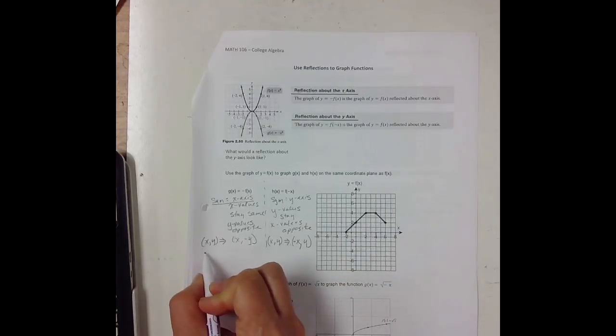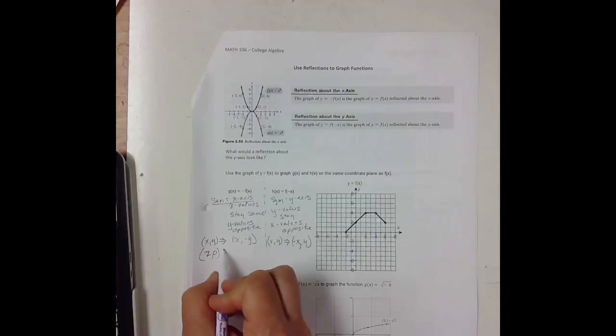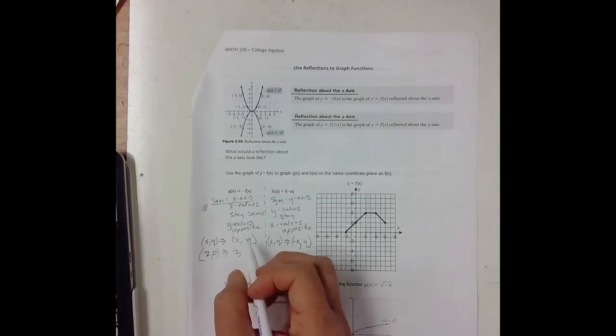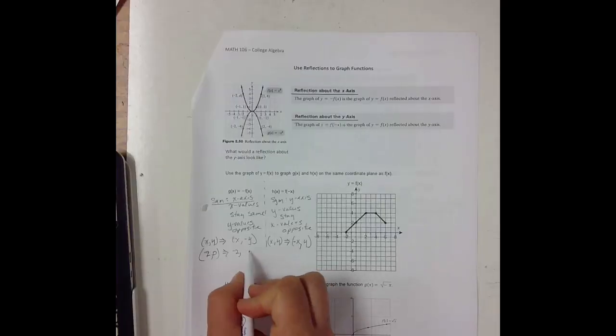So if I have the point negative 2, comma 0, the x values are going to stay the same, so it's going to be negative 2, comma, and then the opposite of 0 would still be just 0.